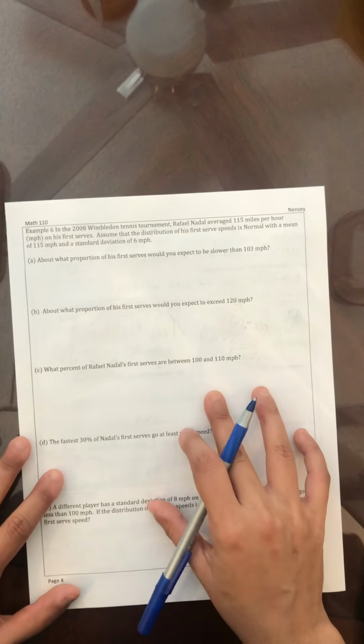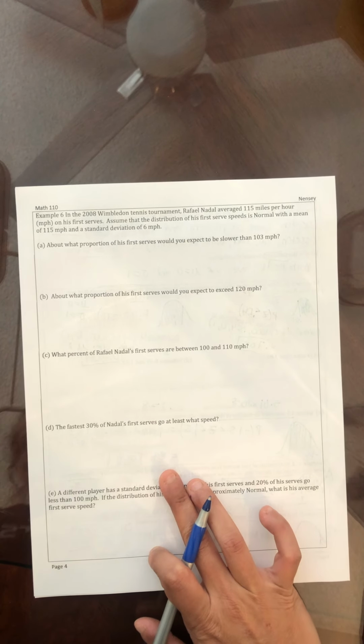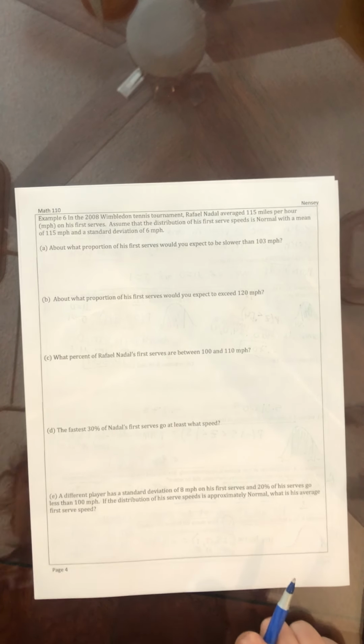Okay. Our last page is all examples of what we just covered. So if you want to try pausing this and trying them out, you can, or if you want to try them all out, you can. But I'm going to go through a couple of them, and then I'm going to just give you the answers to some of them. And then we'll go from there.